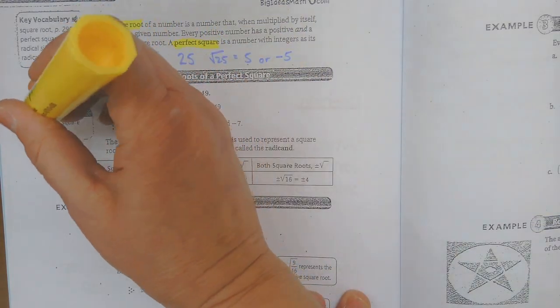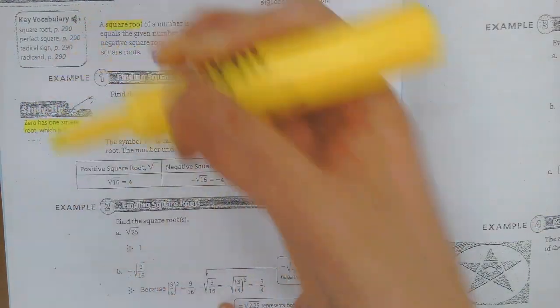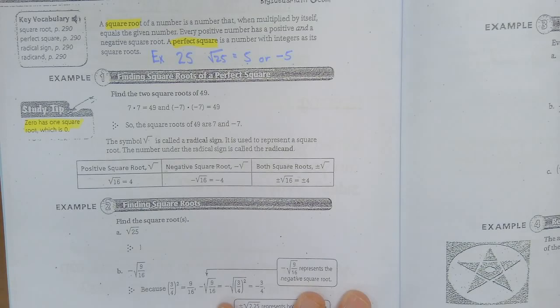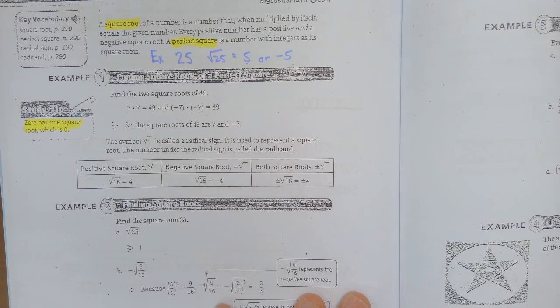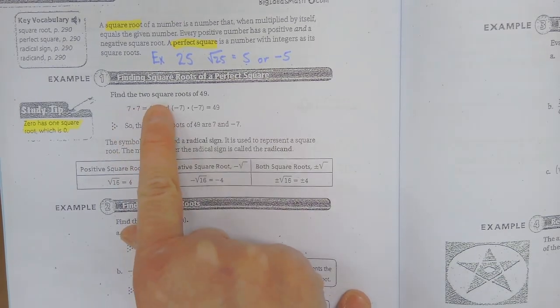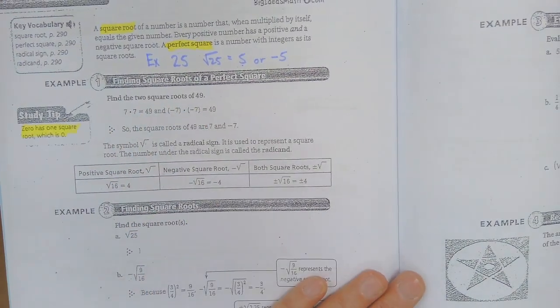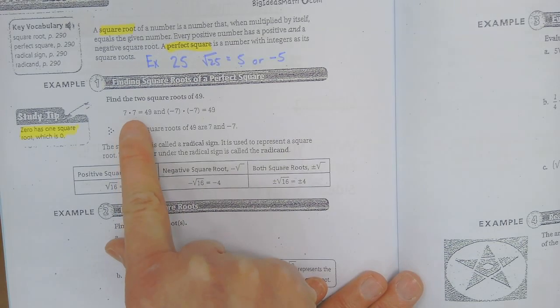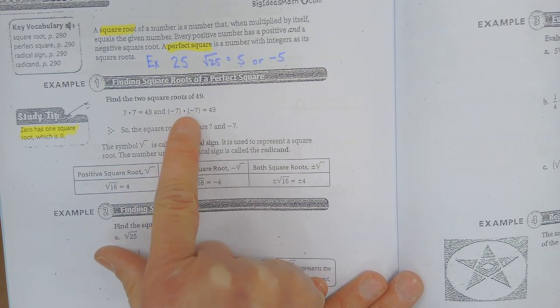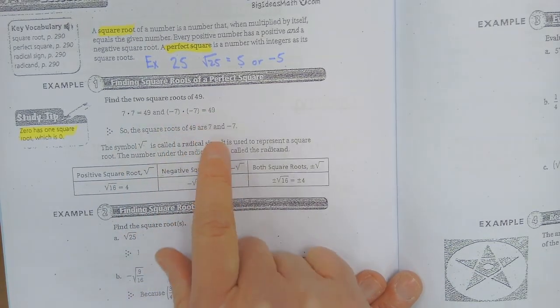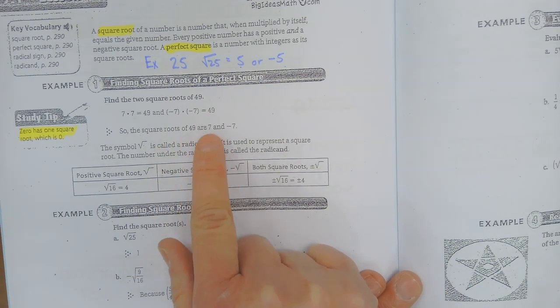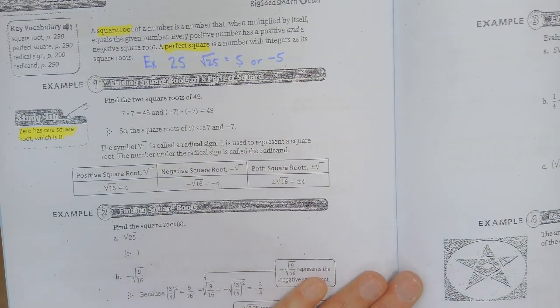Notice 0 has one square root, which is 0. That's really important. So the square root of 0 is 0. Find the 2 square roots of 49. So 7 times 7 equals 49, and -7 times -7 equals 49. So the square roots of 49 are 7 and -7.